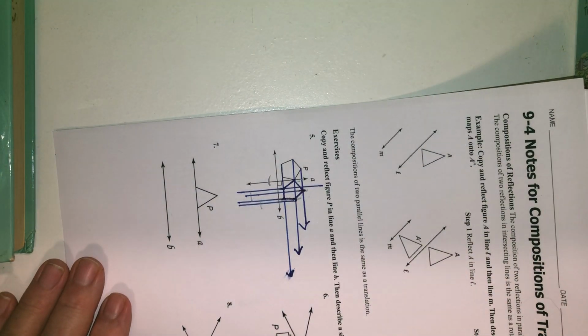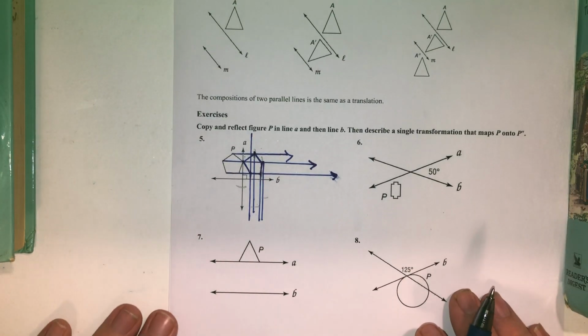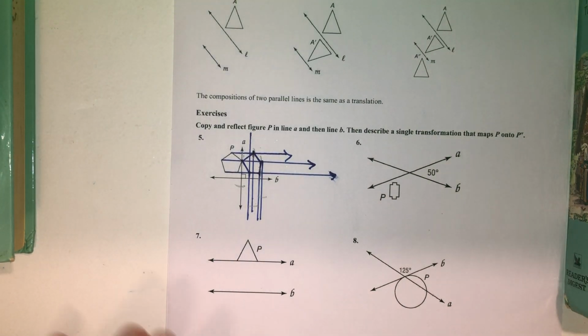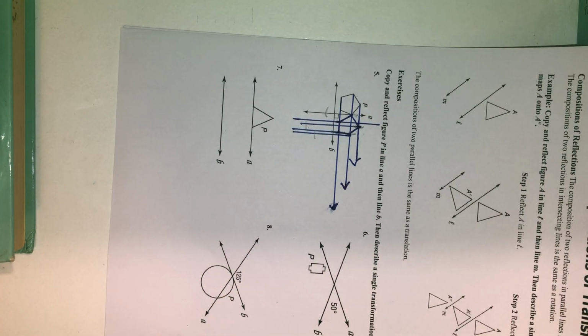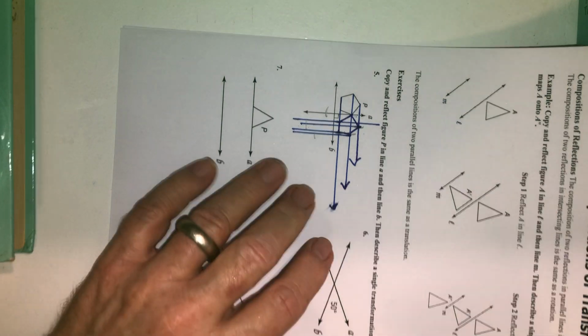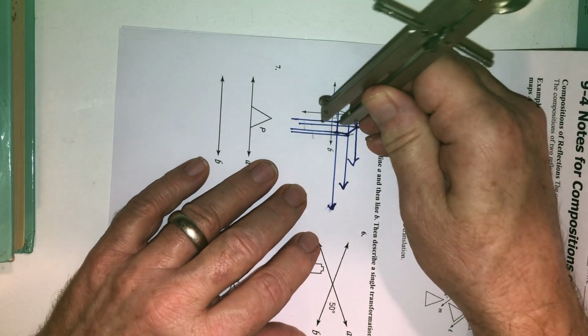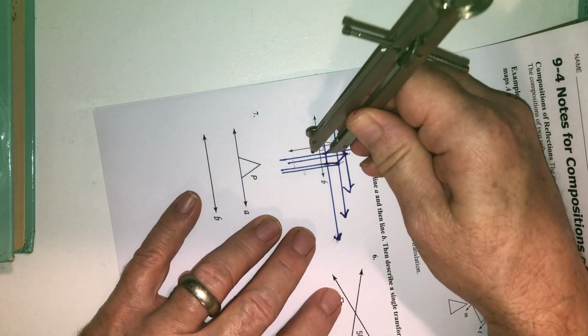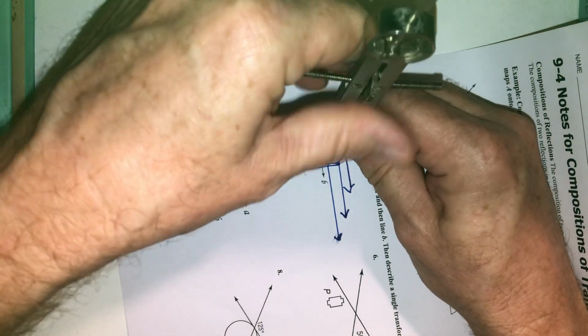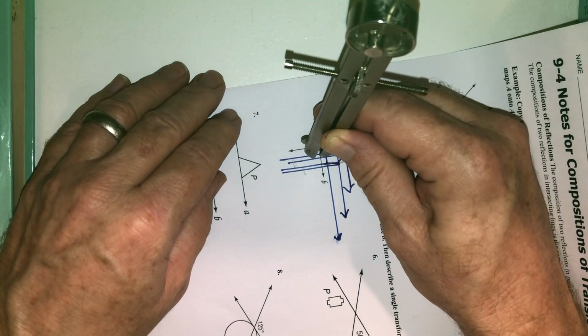All right, wait a minute. I need to reflect those other two. I didn't do that. I'm going to go back and reflect those other two that are on that line. They're just the same distance, it looks like. Okay, so where is that point? Oh, I got that one. It's right here. I'm going to measure that point to B.